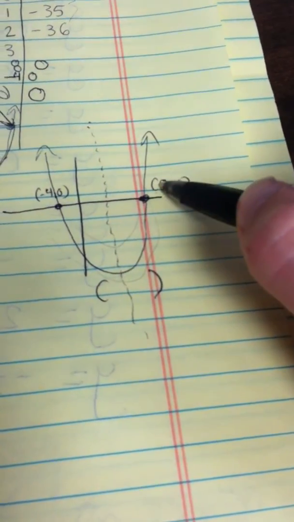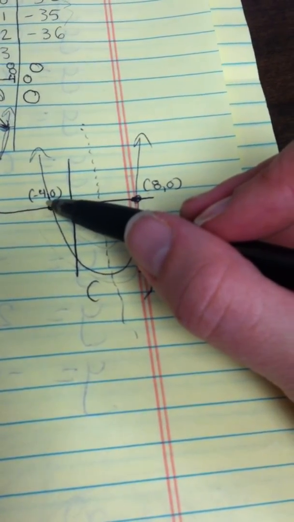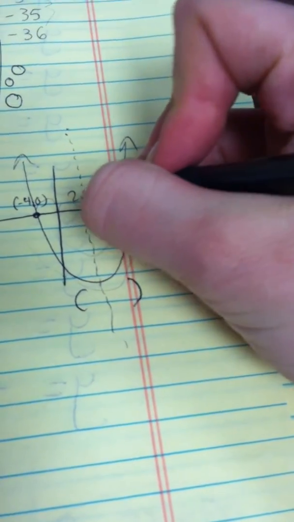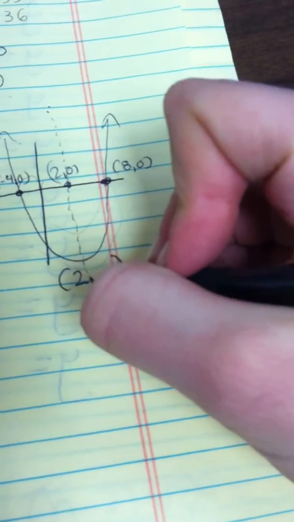If I think about it, 8 spots from 0 and 4 spots from 0 is a total of 12 spots. If I split that in half, that's 6 spots. So this needs to be 6 spots away. So 4, so this should be 2. This spot right here would be 2, 0. But I know it's down here. It's 2, something. I just have to figure that out.